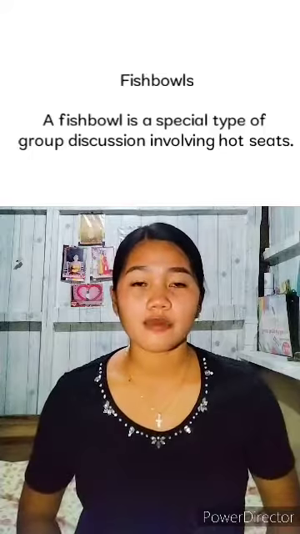The fifth is the fish bowls. A fish bowl is a special type of group discussion involving hot seats. The teacher selects a small group of students who sit on these hot seats and respond to questions, ideas, and suggestions from the rest of the class on a specific topic or subject matter. Think of a fishbowl as a panel session with students acting as both panelists and members of the audience. The members of the audience sit in a circular arrangement around the panelists to map out the perimeter of the fishbowl.